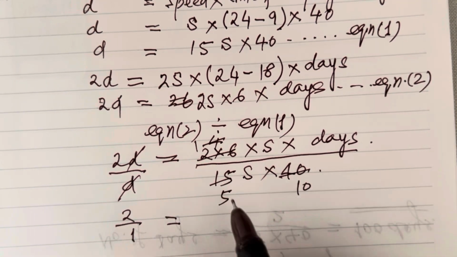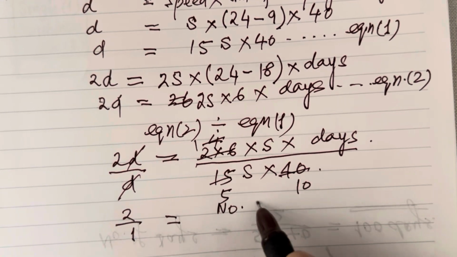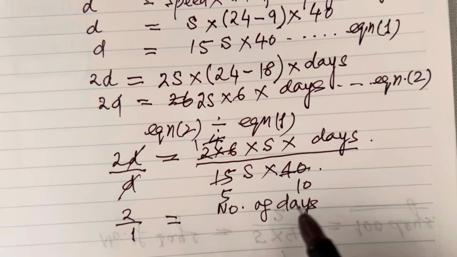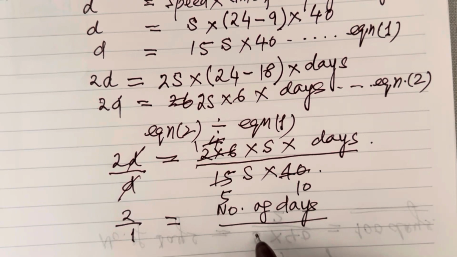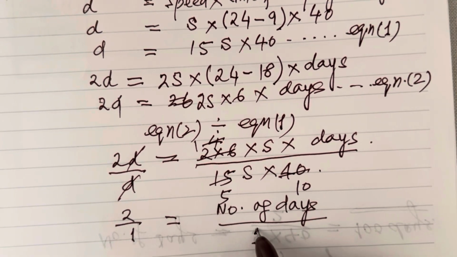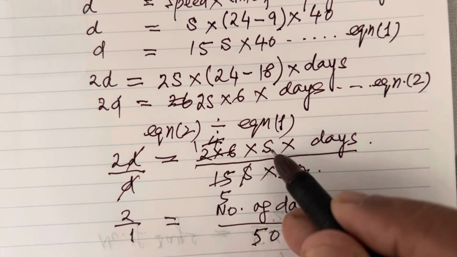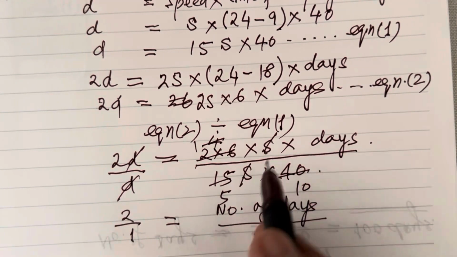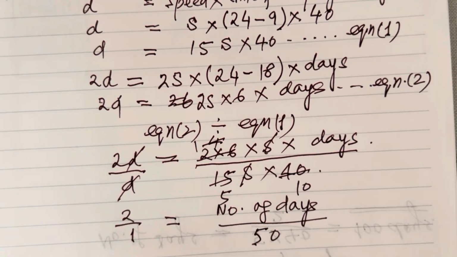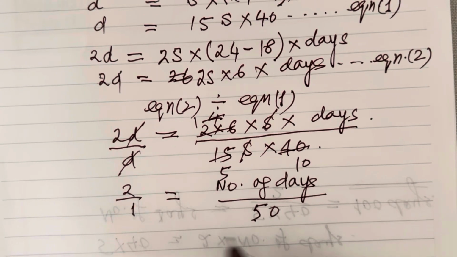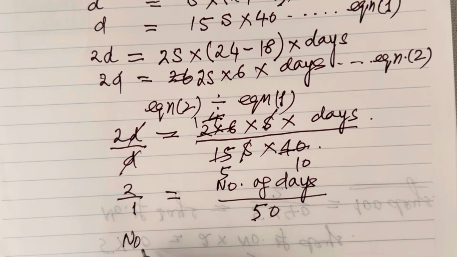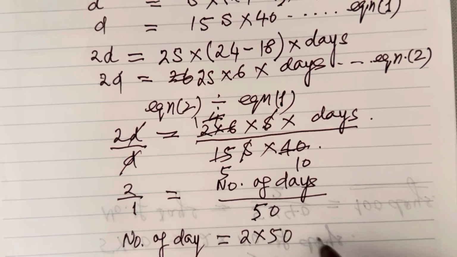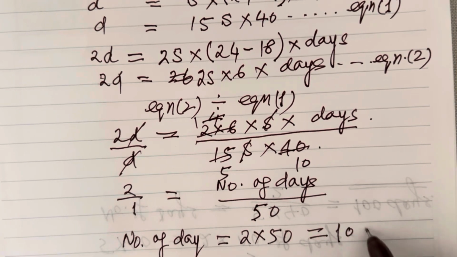So we get the number of days divided by 5 into 10, that is 50, and the speed also cancels with the speed here. So now the number of days of walk becomes 2 multiplied by 50, that is 100 days.